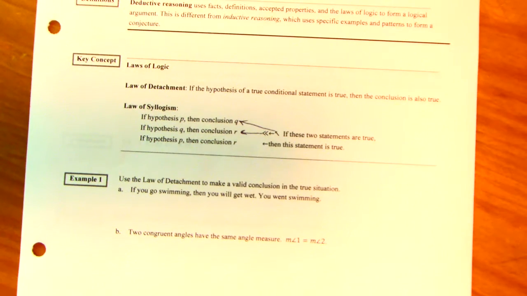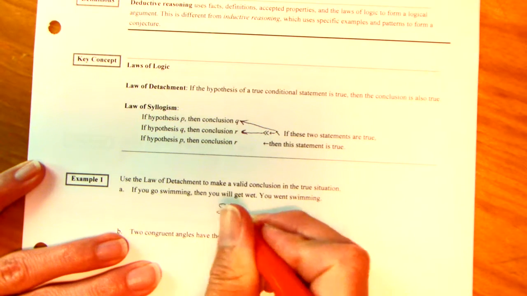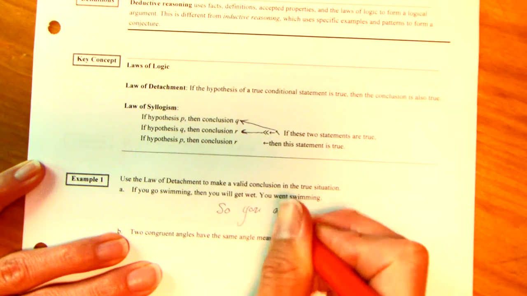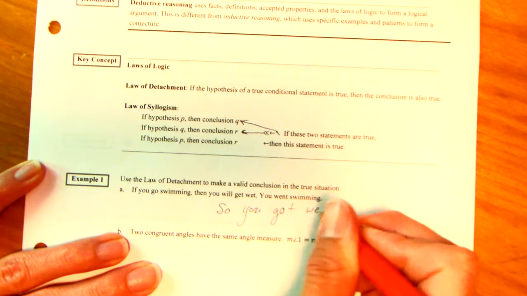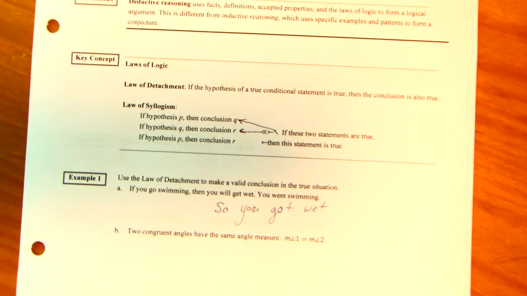How are we going to use this? Use the law of detachment to make a valid conclusion in the true situation. So if you go swimming, then you'll get wet. You went swimming, so you got wet. Yeah, I know, it doesn't seem like much, but moving on to the next one.